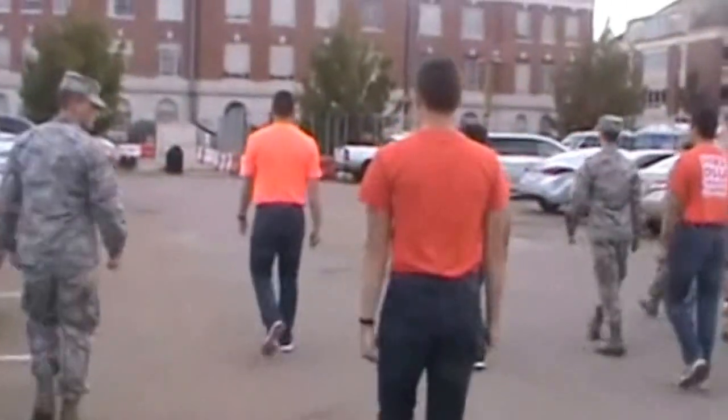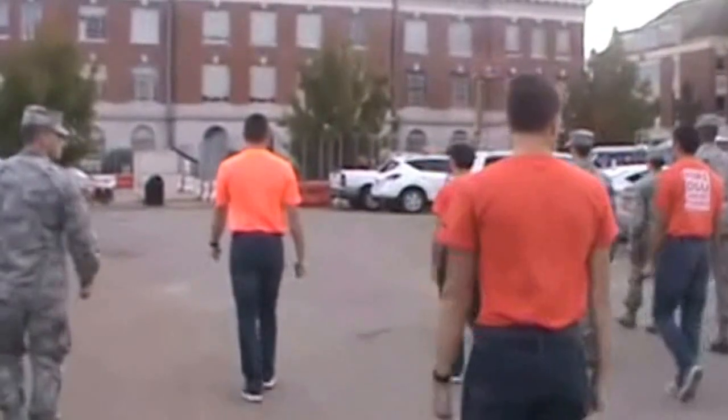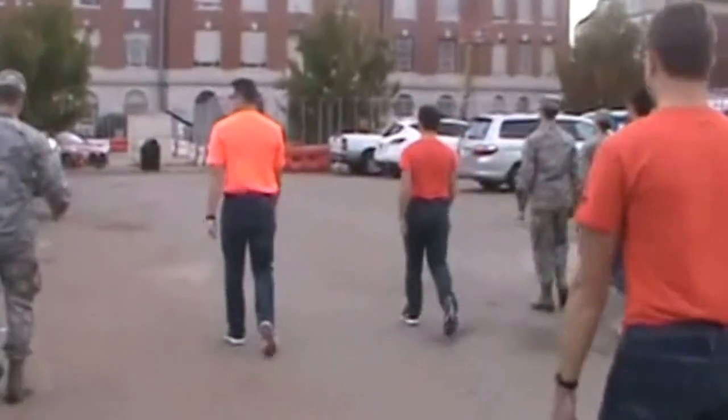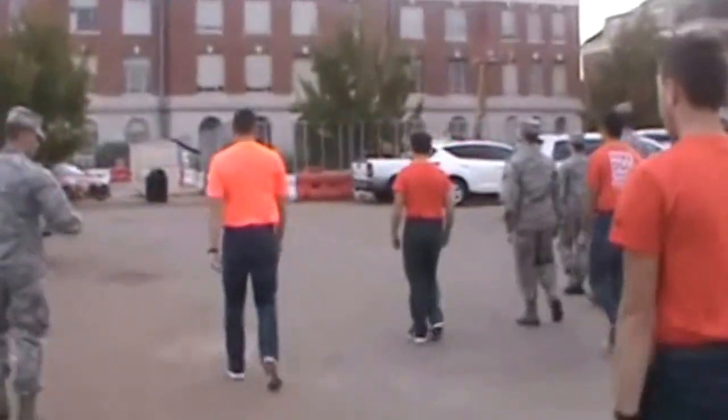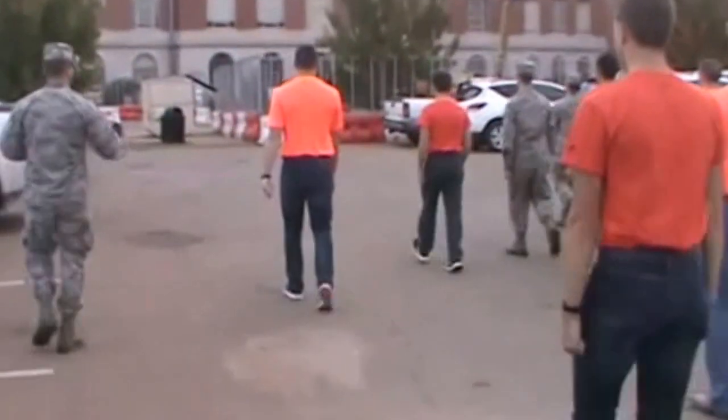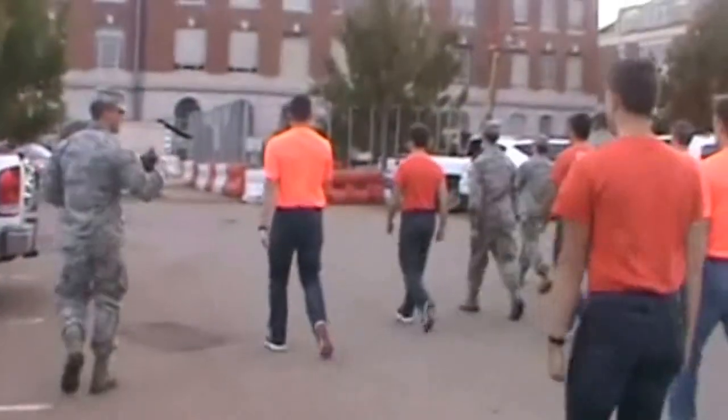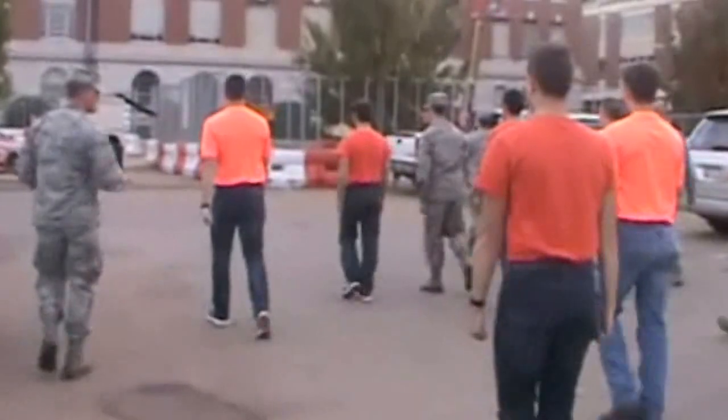Stay in the back third of your flight. So what that means is you don't want to be past halfway in your flight alignment, because if you're ahead of them and you're trying to give commands, they can't hear you very well.